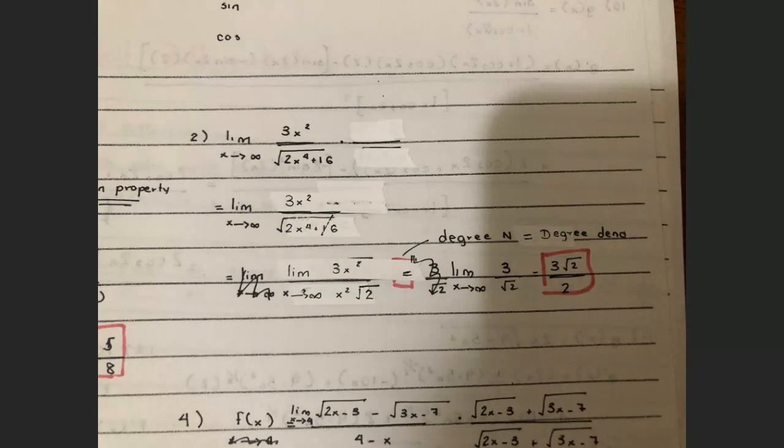Since the degree of the numerator and the denominator is equal, you can just take 3 and square root of 2, and you get 3 radical 2 over 2. Or you could see, you get x squared divided by x squared, something divided by itself, which equals 1.